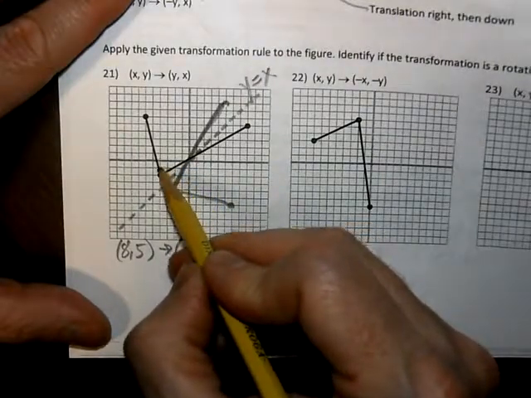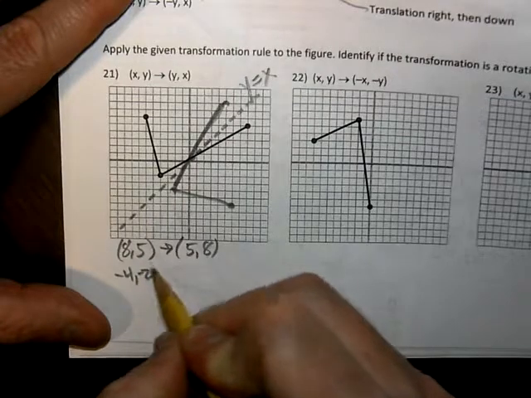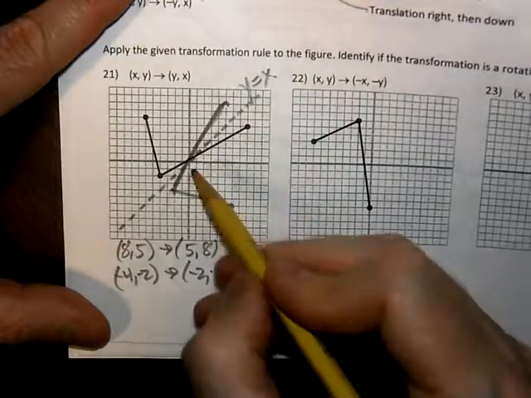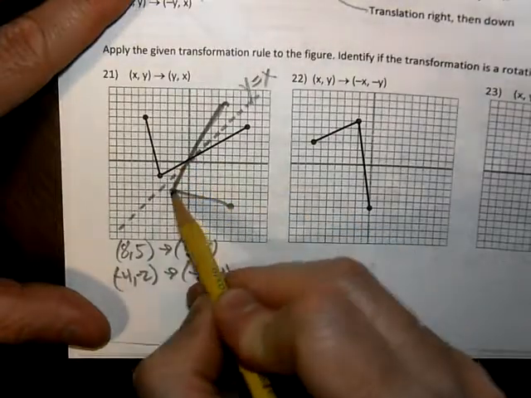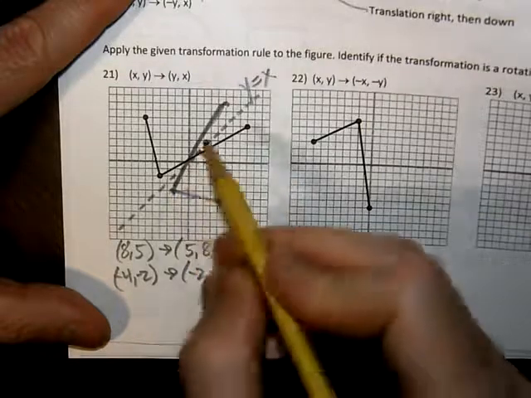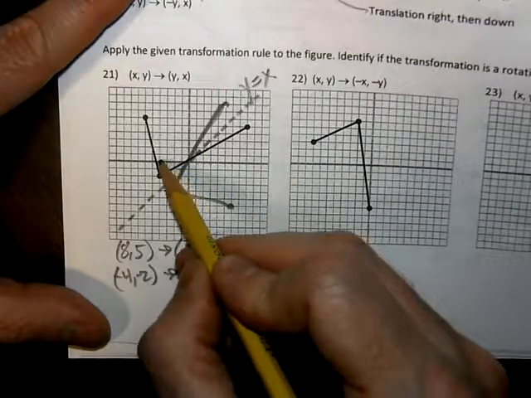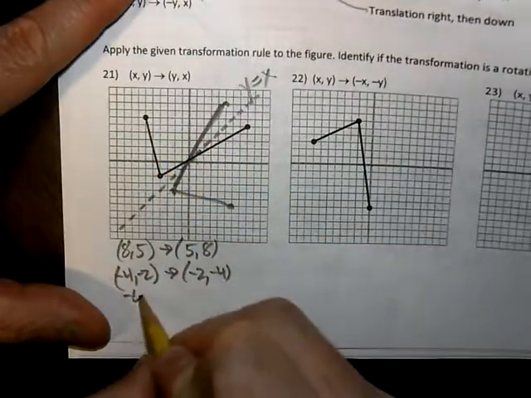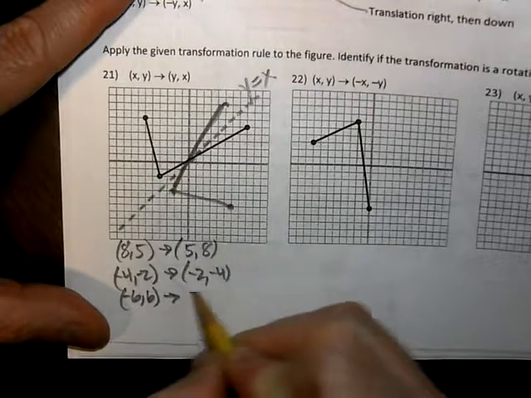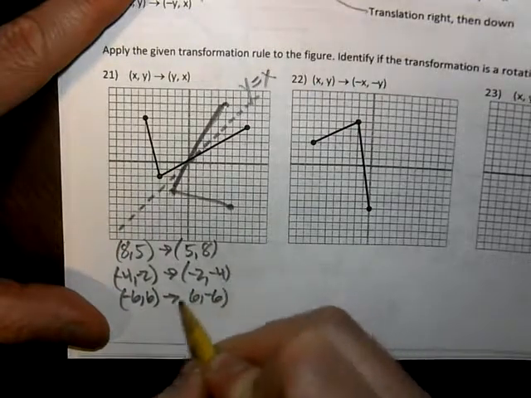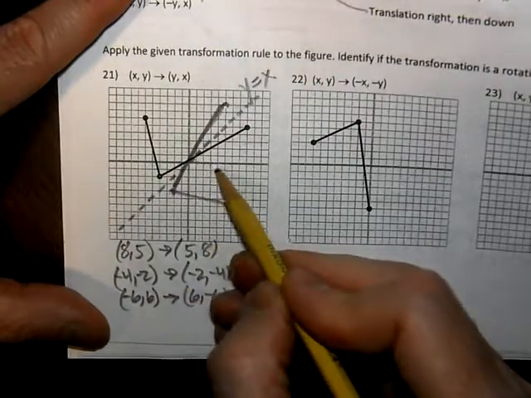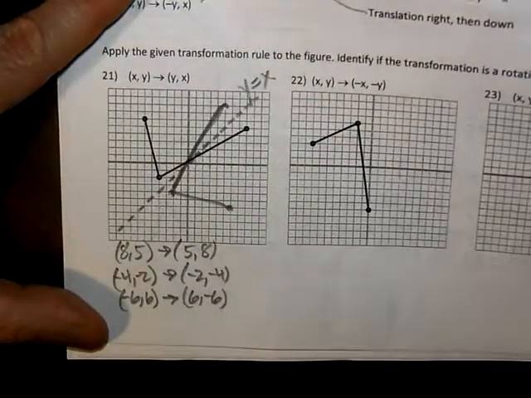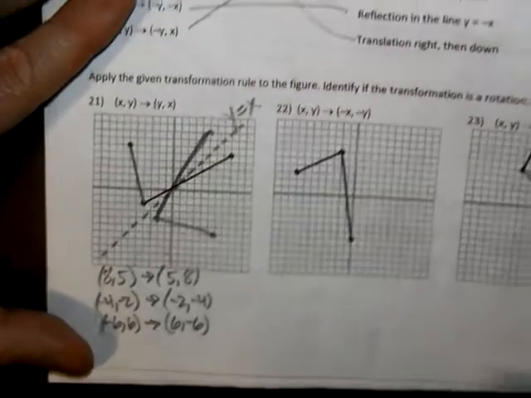Next, 1, 2, 3, 4, negative 2. Negative 4, negative 2. Switch them to get negative 2, negative 4. Exactly where we said. And then this last one, negative 6, 6 becomes 6, negative 6. Exactly where we said. So either method will get you there.